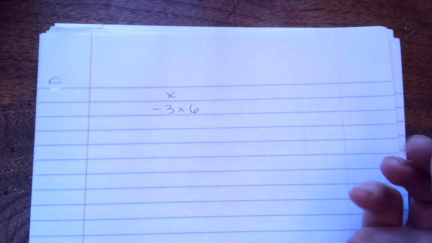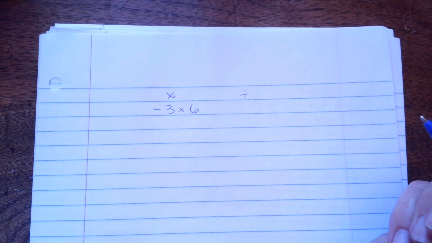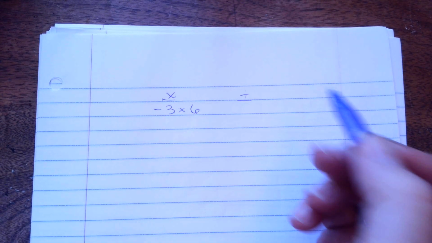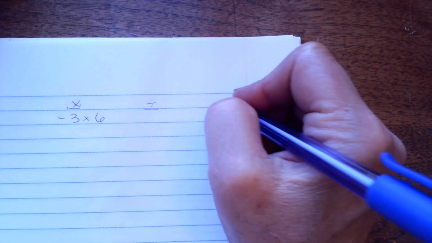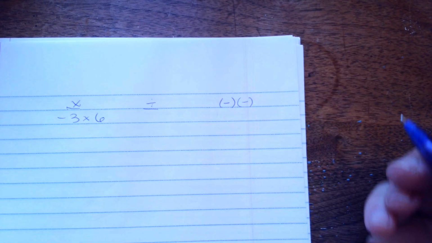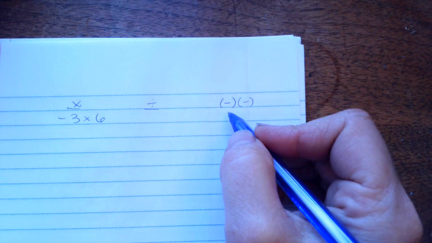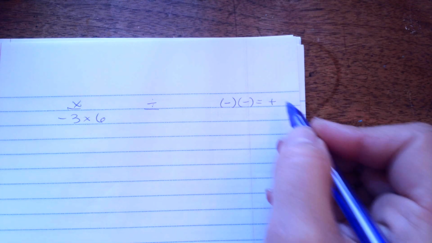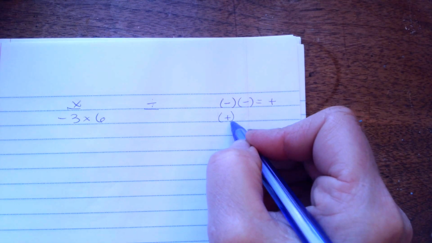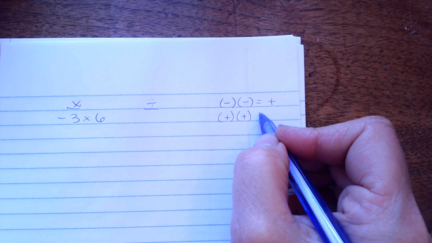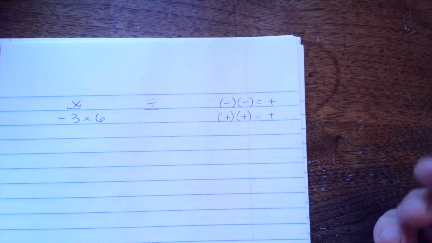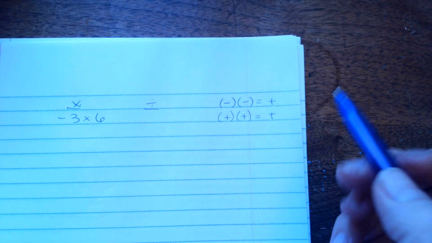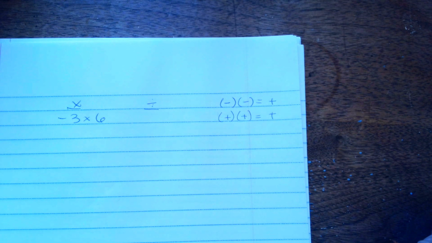All right, so when you're multiplying or dividing positive and negative integers, here's how you're going to remember it. If two people are having a conversation and both of them are negative people, they're going to have a positive experience. If two positive people are having a conversation and they're happy with being positive, they're going to have a positive experience.